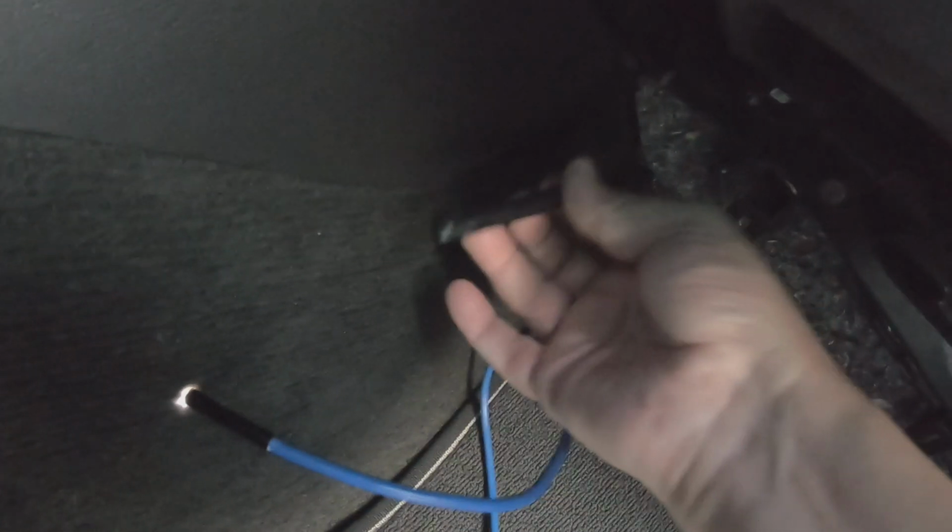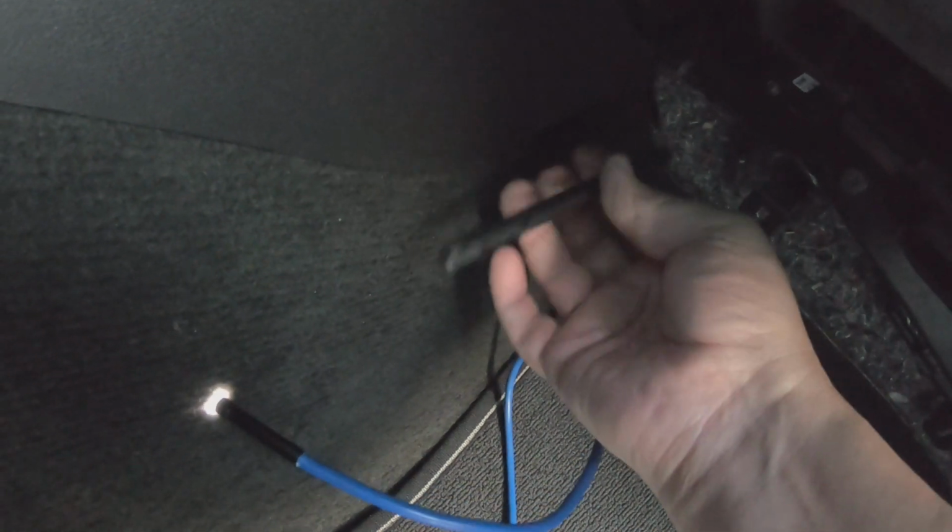That's what happens when your compressor does not cycle and the evaporator freezes up. Anyway, what we need is this right here, this temp sensor. Super easy fix.